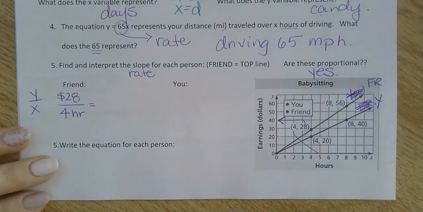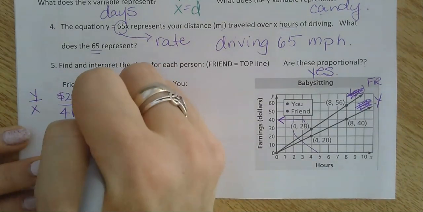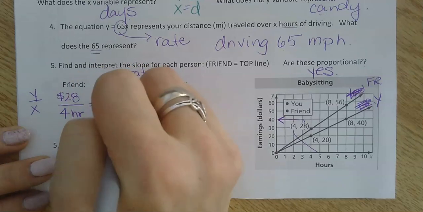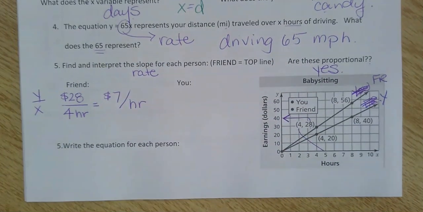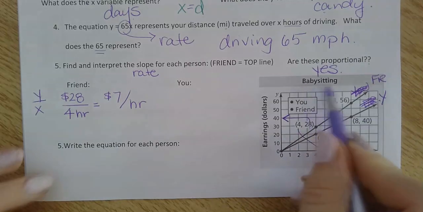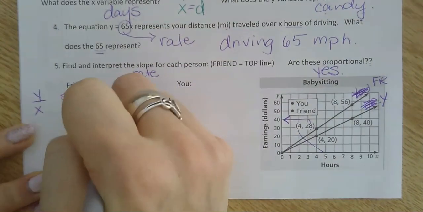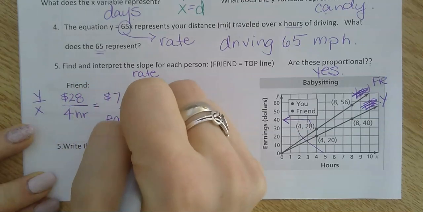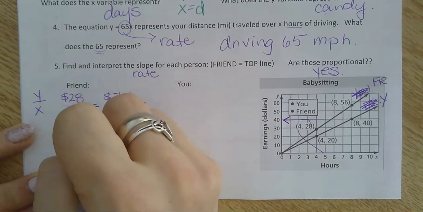And if I get that rate, it comes out to 28 divided by 4 is $7 per hour. And that's also interpreting it, right? I labeled it. Your friend earns $7 per hour babysitting.